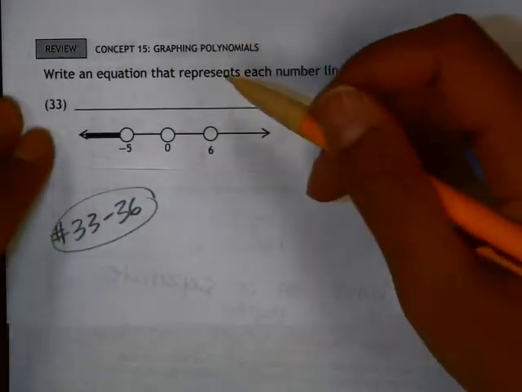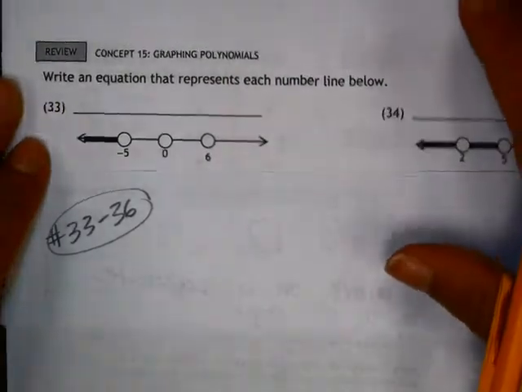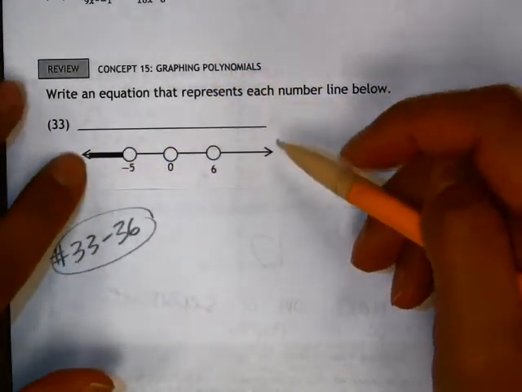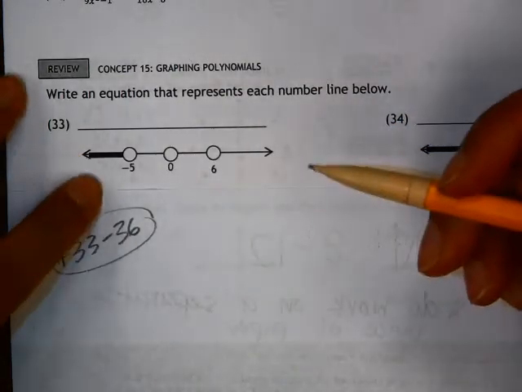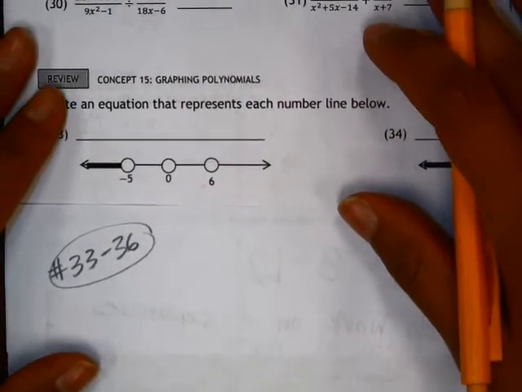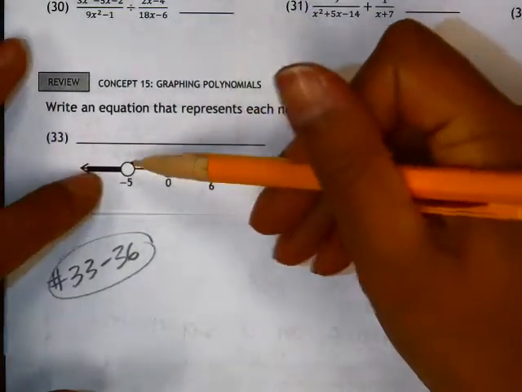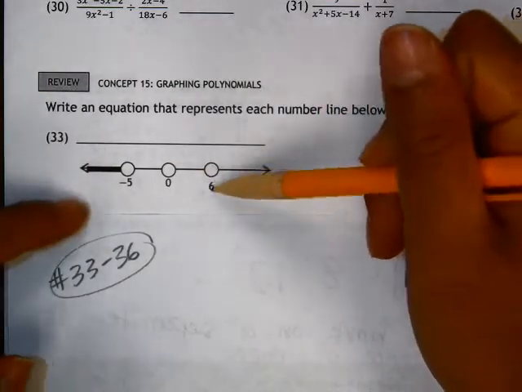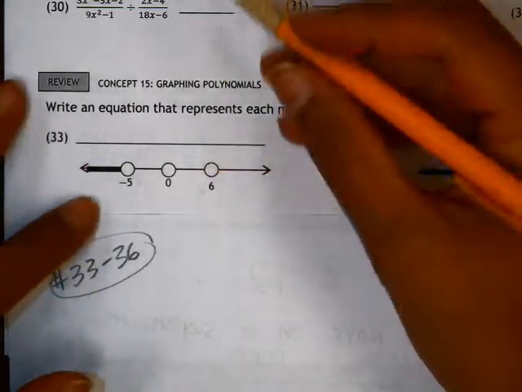Okay, concept 15 is graphing polynomials. In number 33, you're given the number line representation for the graph of the polynomial, and you're asked to write an equation for the polynomial. It's helpful to first visualize what the graph looks like for some people before they write the equation, rather than just directly writing the equation from the number line.